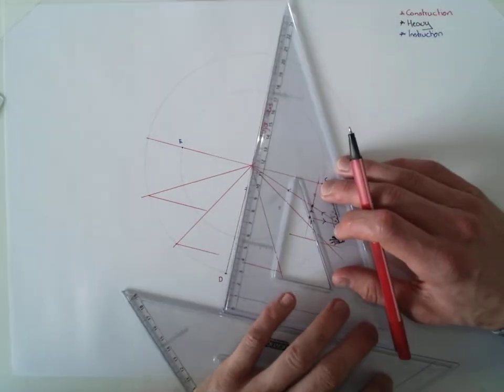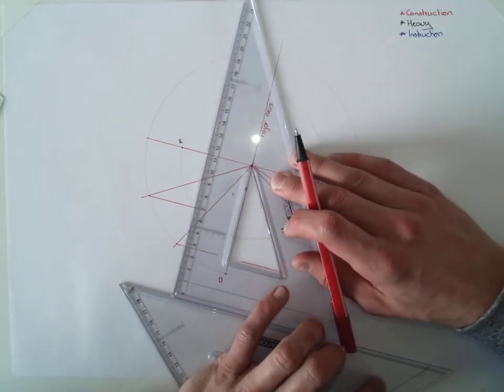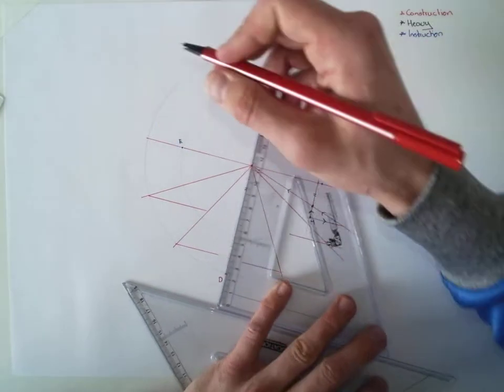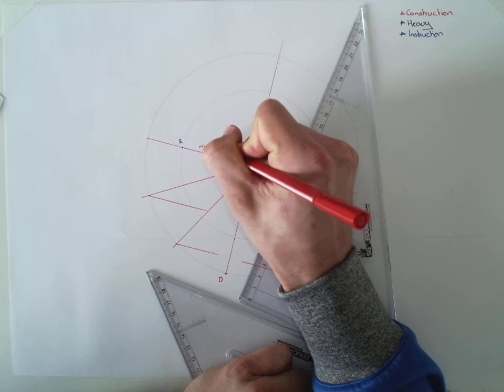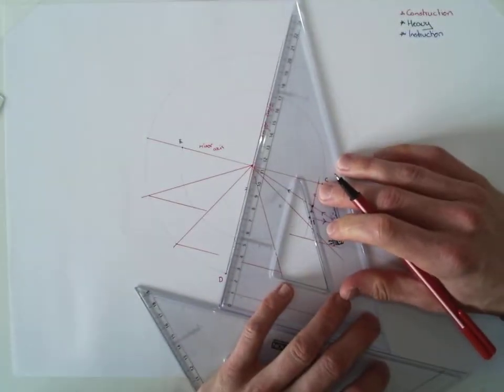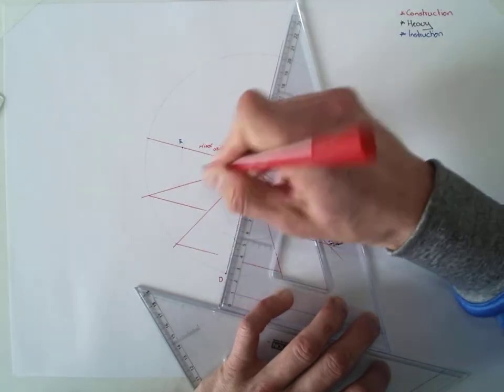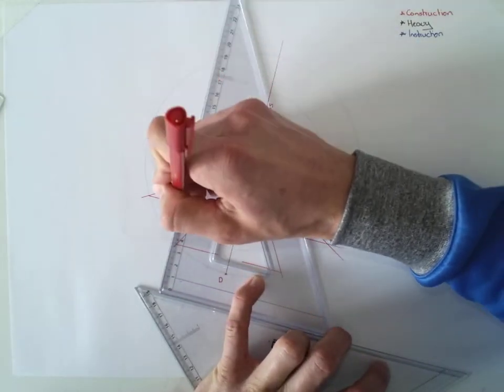And the other rule is when you hit the minor circle, go perpendicular to the minor axis. So there's our minor axis, and those lines that we brought out, these 60-30s, when they hit our minor circle, go perpendicular to our minor axis.